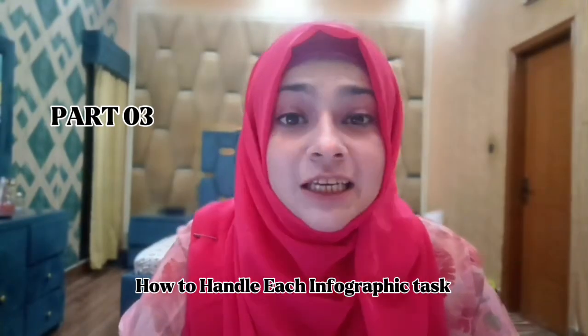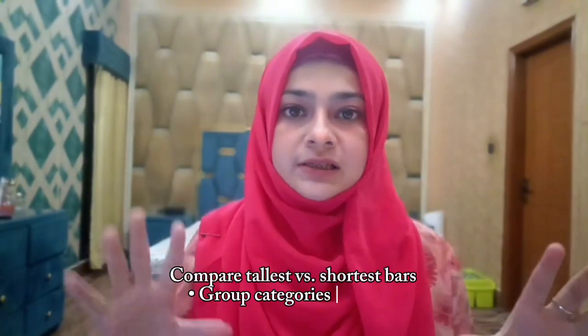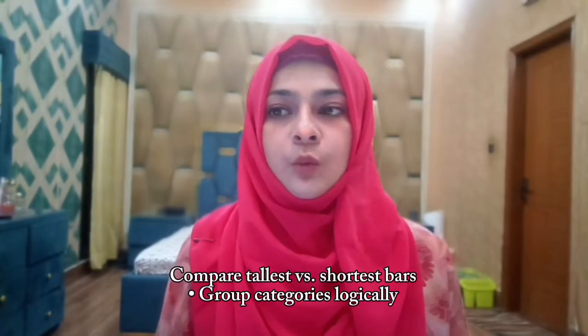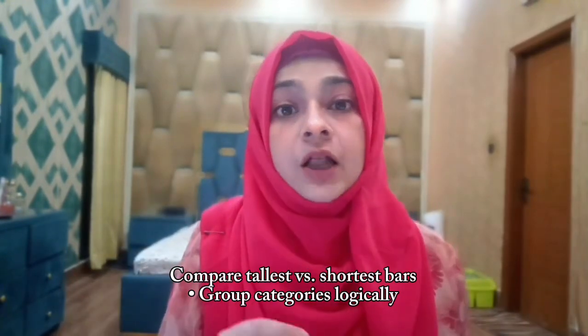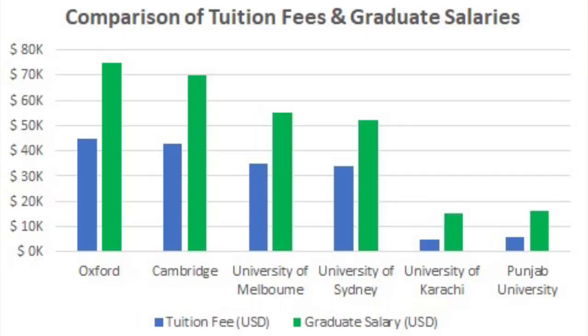Now let's come to part 3: how to handle each infographic task. Let's start with the guideline which you require for bar graph. You need to compare the tallest versus the shortest bar. And one thing you need is grouping data, and you need to group data logically. As you can see on your screen, there is a bar graph, and the bar graph shows salaries of UK graduates and a table of tuition fees.